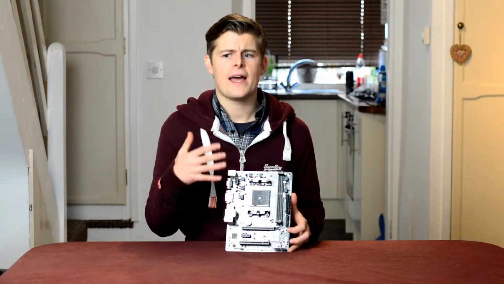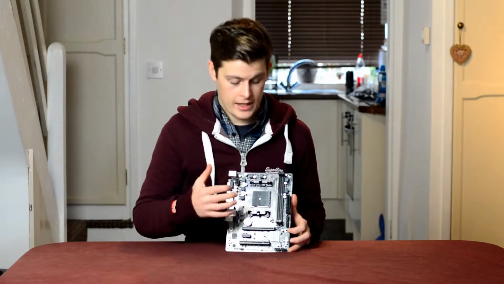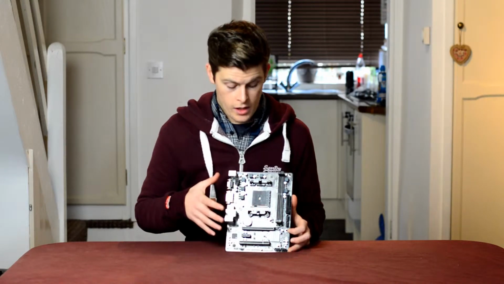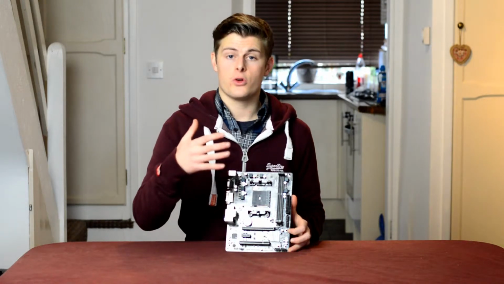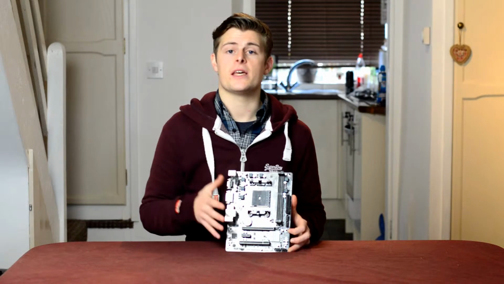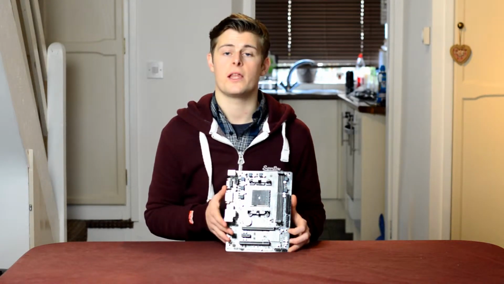Now, whilst I don't think this is incorrect, I can't help but feel they're omitting a key feature of the motherboard, which is the fact that it allows each individual component to communicate with each other. It also communicates with the operating system so that the operating system knows which components are installed. It does this through the motherboard's BIOS, which we'll go through later on in the video.